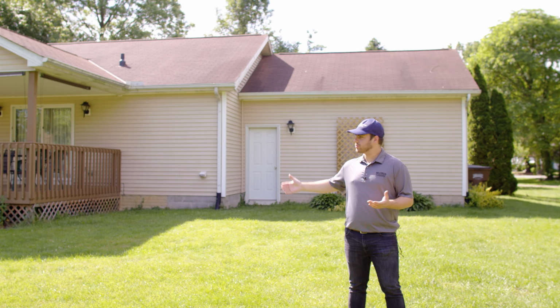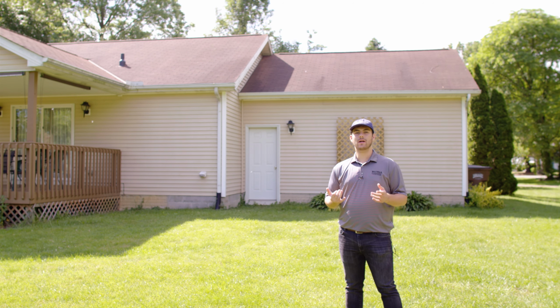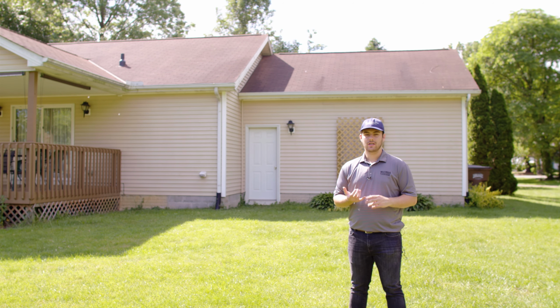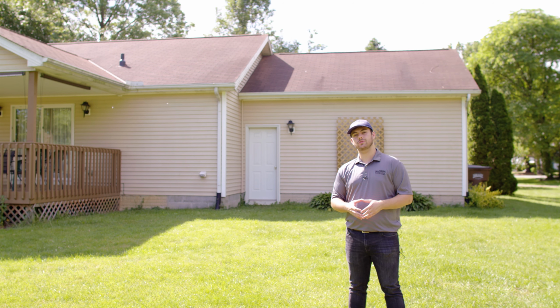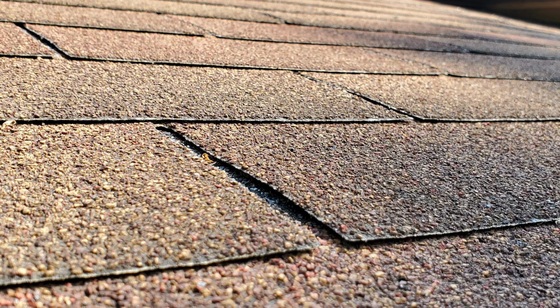If you're having some issues with your current asphalt shingle roof, or you're looking to put a new shingle roof on your home or building, it's important to know what kind of common problems can occur so that you can potentially fix those issues and recognize when that roof has come to the end of its useful life.